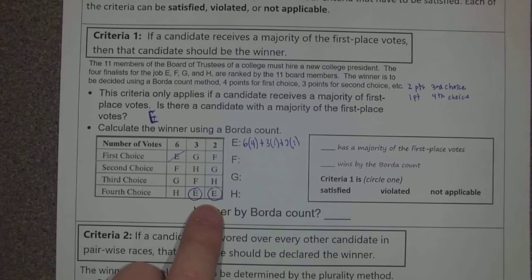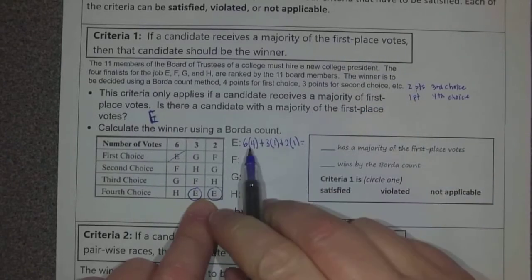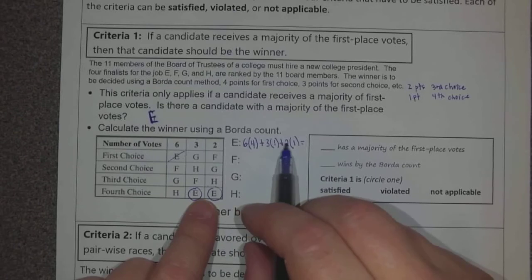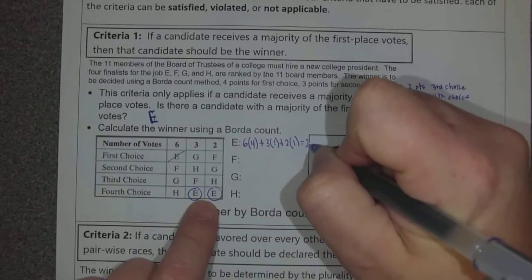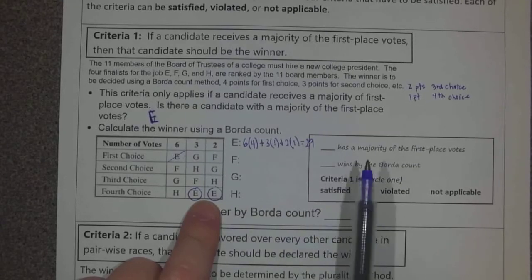Okay, so let's just figure that out now. 6 times 4 is 24. This would be 3, so 27, 28, 29. So we get 29 for the value of E using the Borda method.